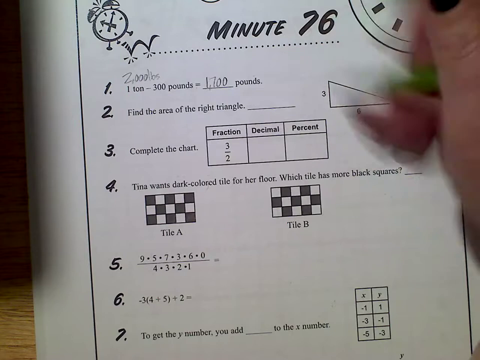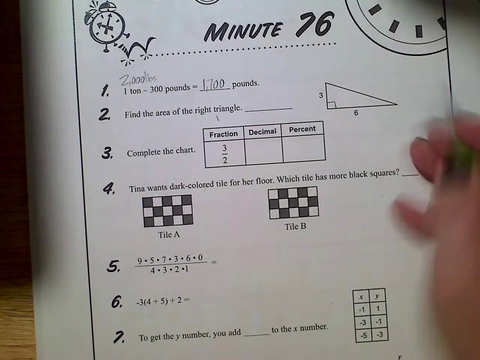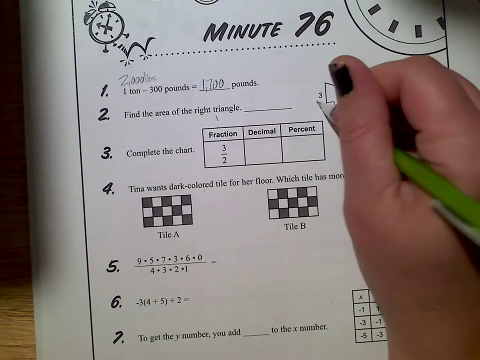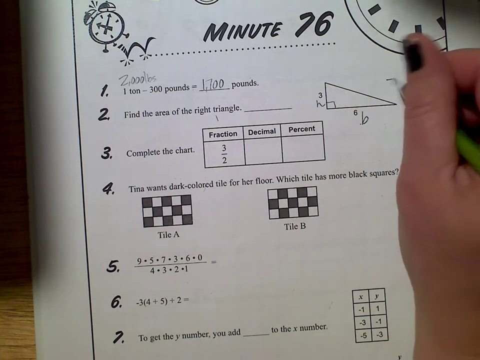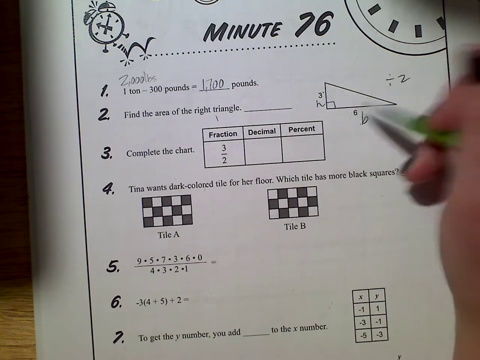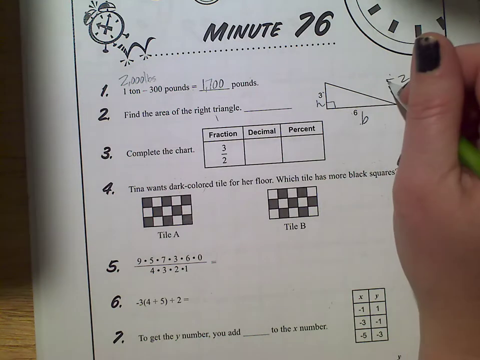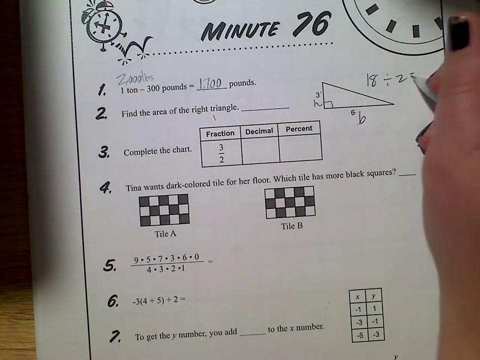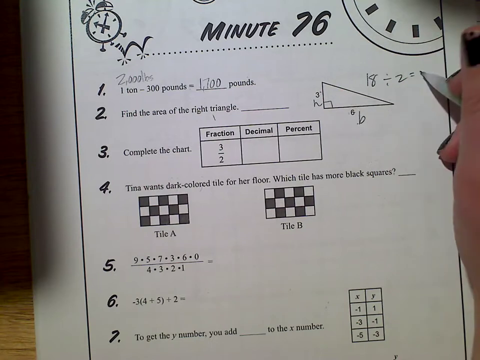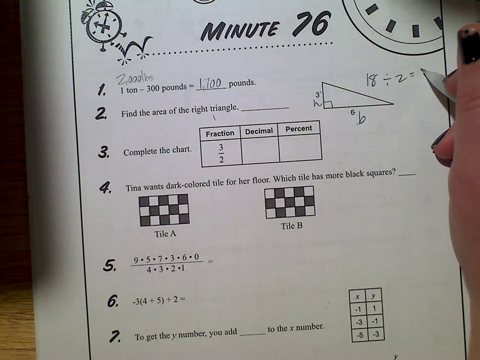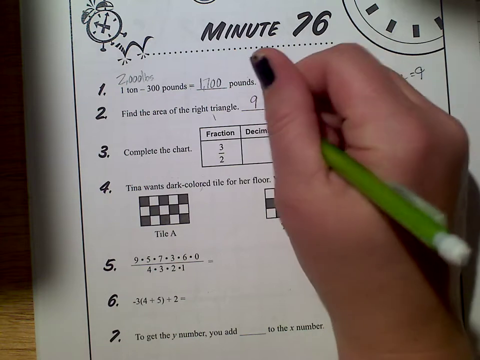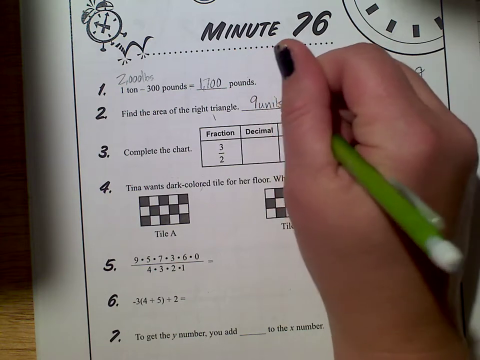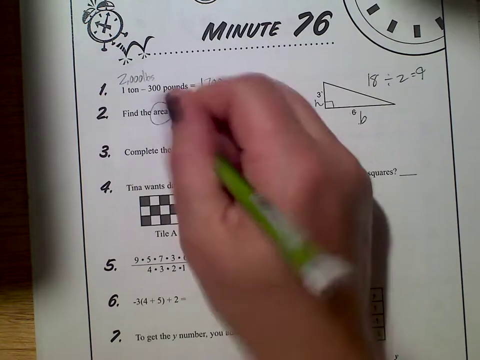Find the area of the right triangle. So again, area of a triangle is base times height divided by 2. So base times height is 16. No, it's not. Do not listen to me. 3 times 6 is 18. And half of 18, which would be the inside, half would be what? 9. 9 units squared. Because we're doing area.